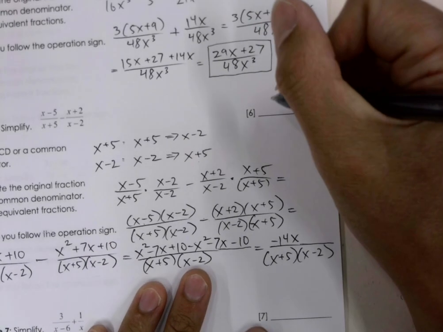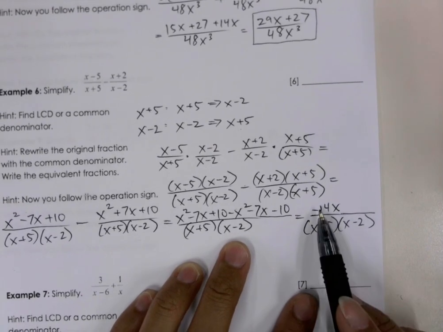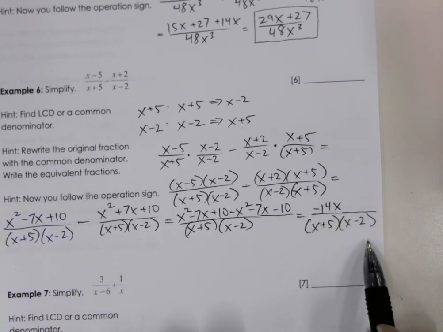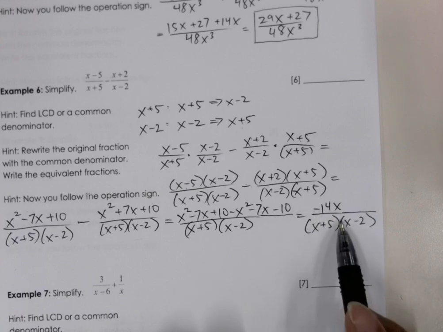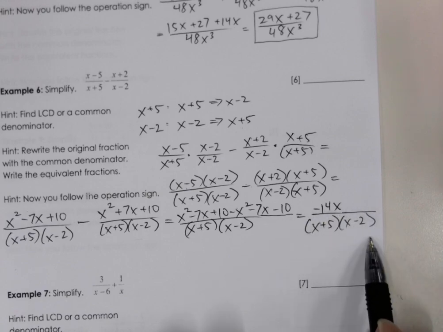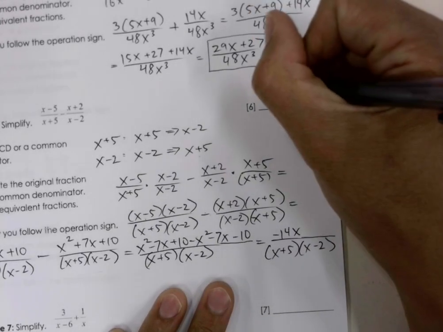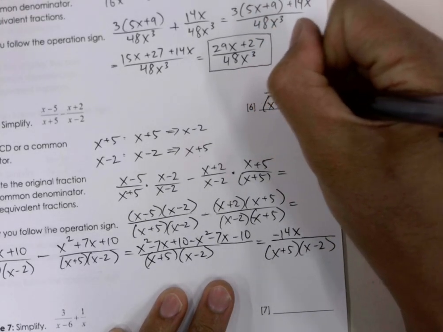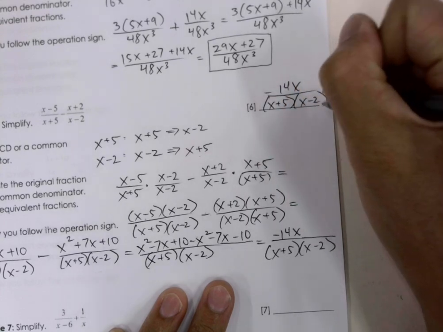And so that's our final answer. We can't simplify, right? We have a factor of negative 14 up here. We have a factor of x. And in the denominator, we have a factor of x plus 5 and x minus 2. No common factors. So negative 14x over x plus 5 times x minus 2, like so.